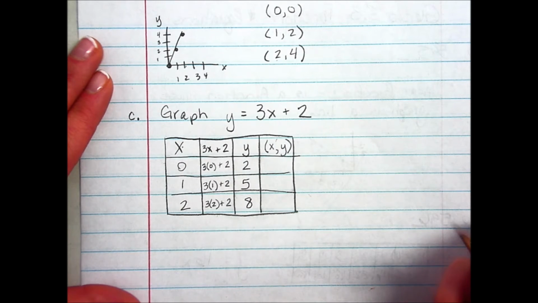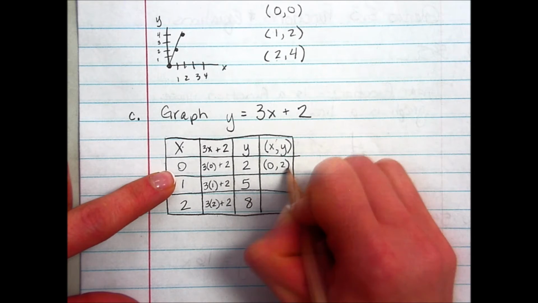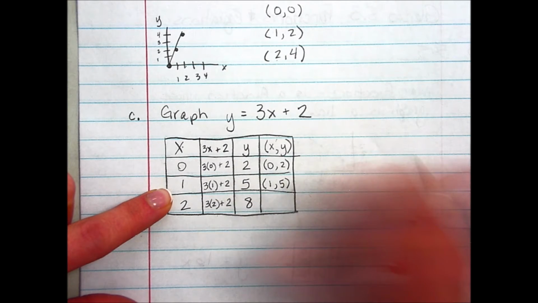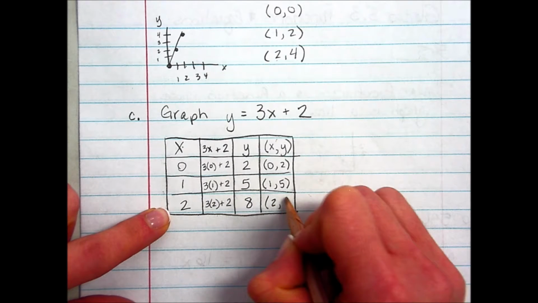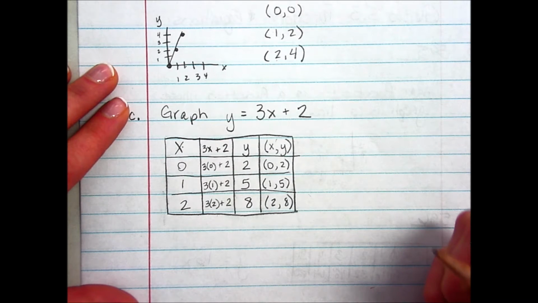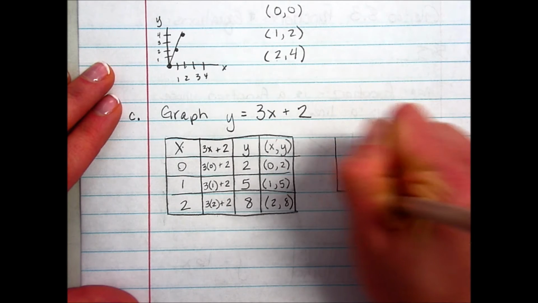Alright, now I'll need to write my ordered pairs. X is 0, Y is 2. X is 1, Y is 5. X is 2, Y is 8. Okay, again, we have all positive numbers, so it's just going to be quadrant 1 on our graph.